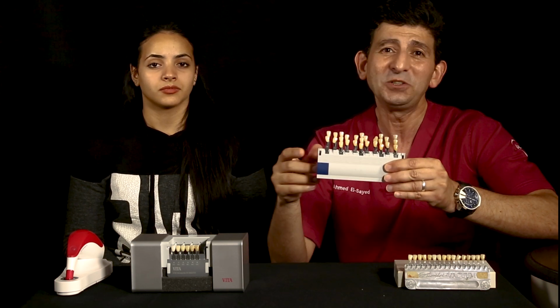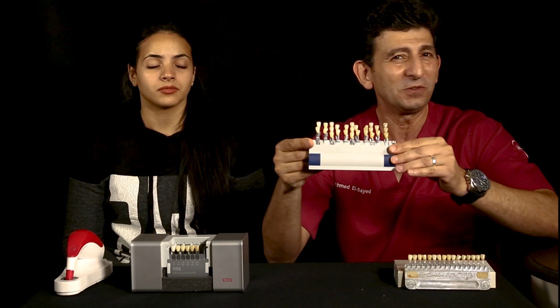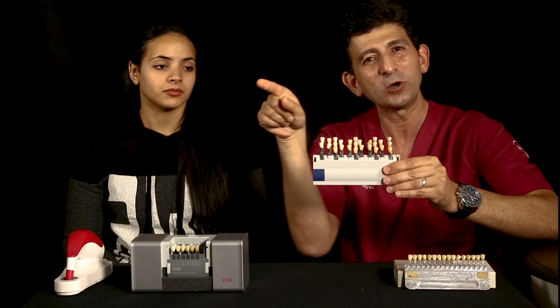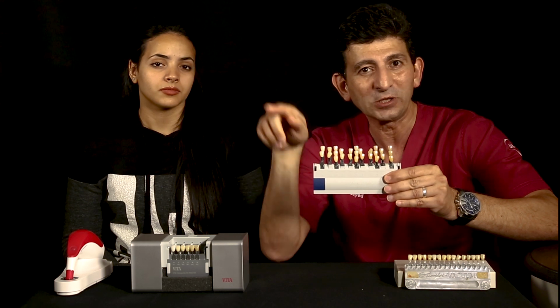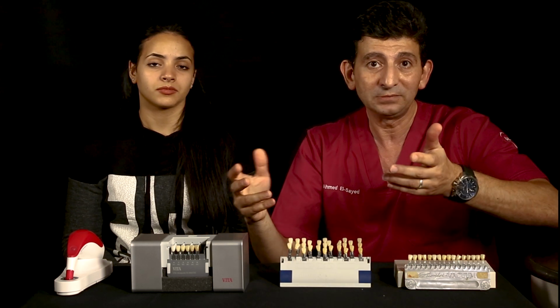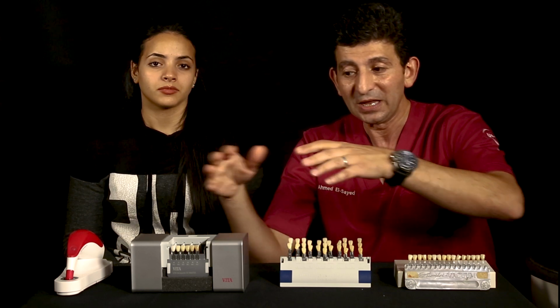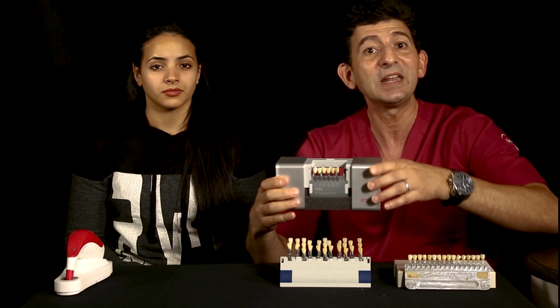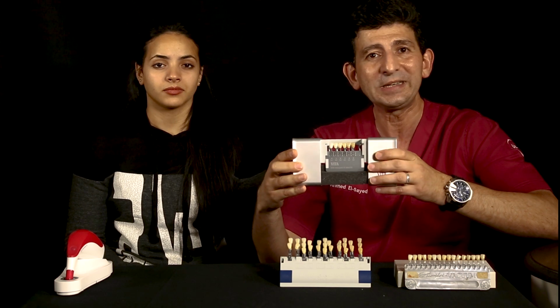I find it a little bit confusing, and I don't feel comfortable with this. Going horizontal, then vertical, then horizontal, I don't find it comfortable for my eyes or my use. That's why I still prefer the linear value-based guide. It's very simple and easy.